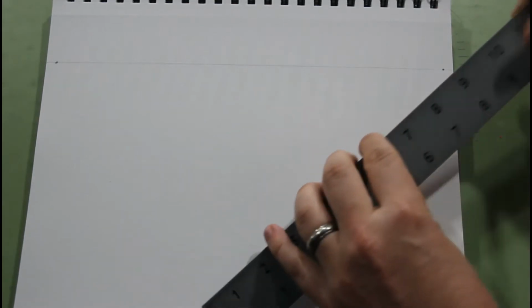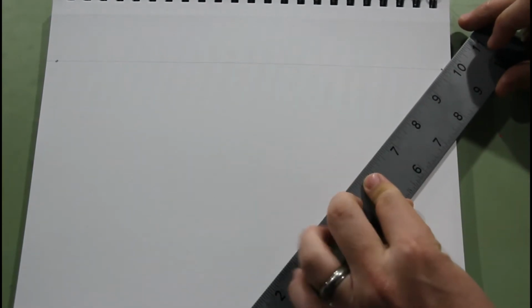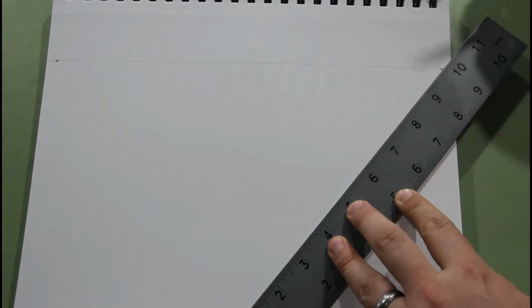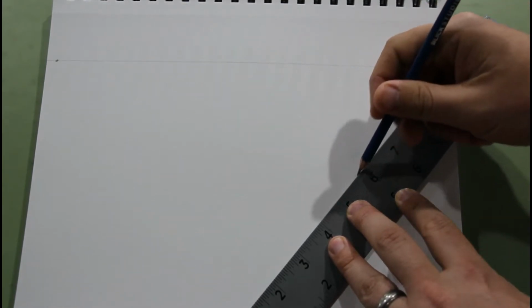So I'm going to come in with, let's make a pyramid. So a pyramid, I'm going to start out by making the base. I'm going to make this a little bit darker.